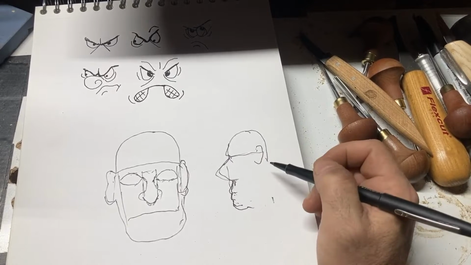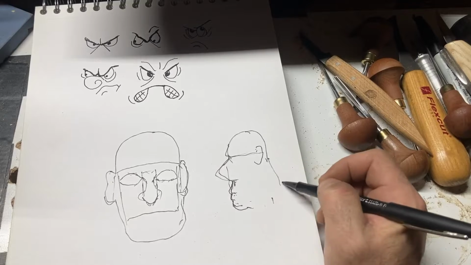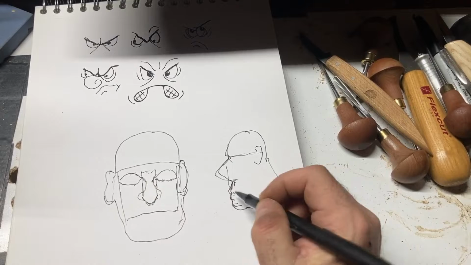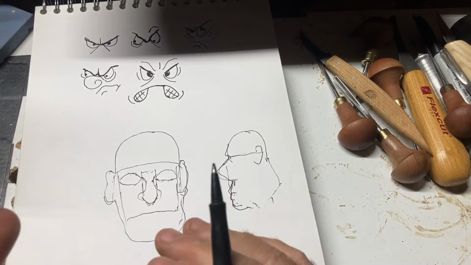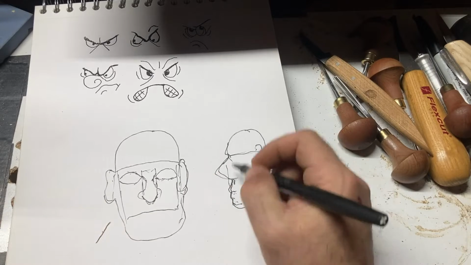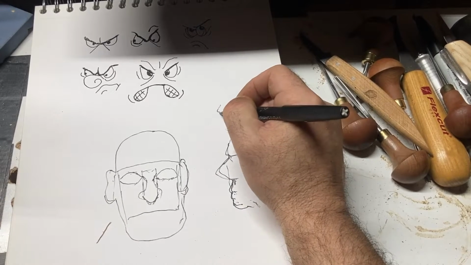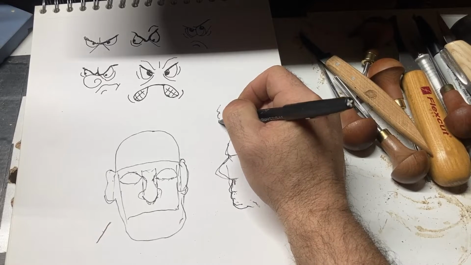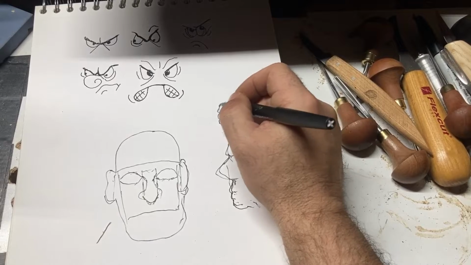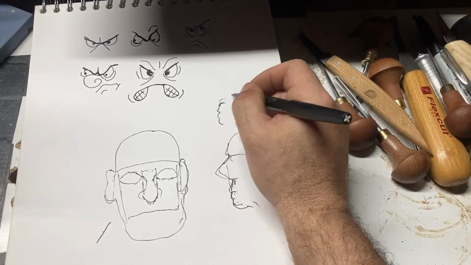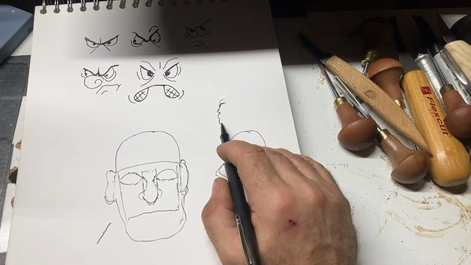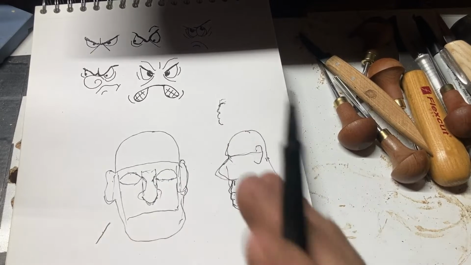But not all of that is true. For instance, if you look at a lot of profiles of people, especially African American people and Asian people, a lot of times the nose is behind the lips. I'm married to an Asian woman, and her nose is definitely behind her lips in profile. So it's a generalization.